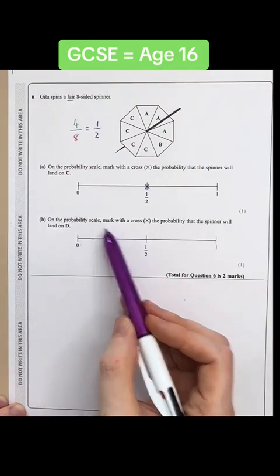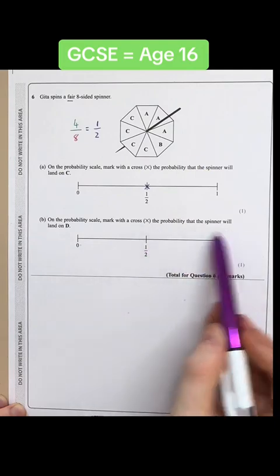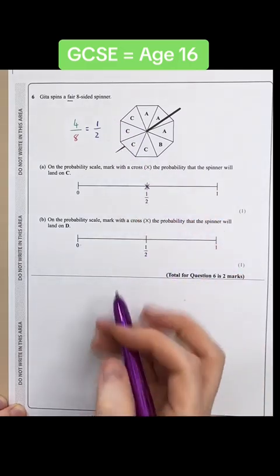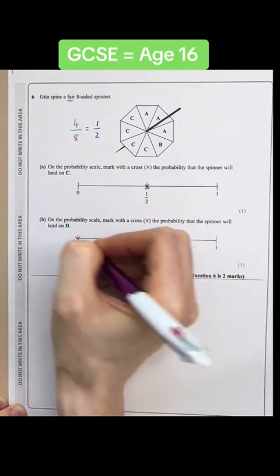On the probability scale, mark where across the probability the spinner will land on D. Well, no side has letter D on it, so therefore it's impossible. And we know 0 is impossible.